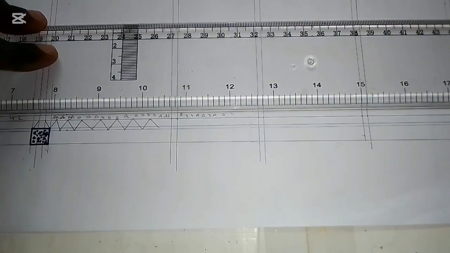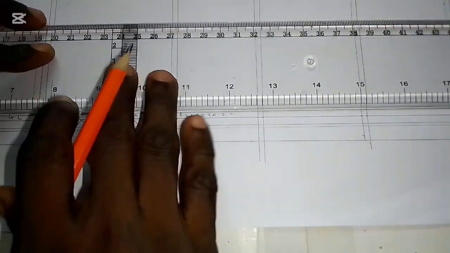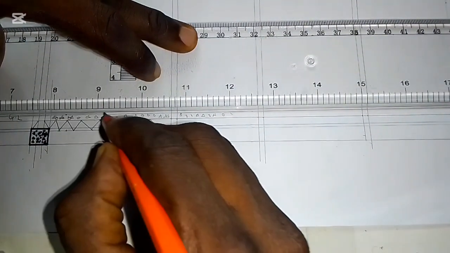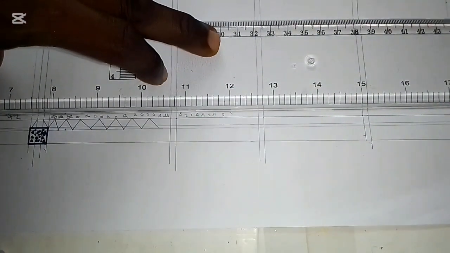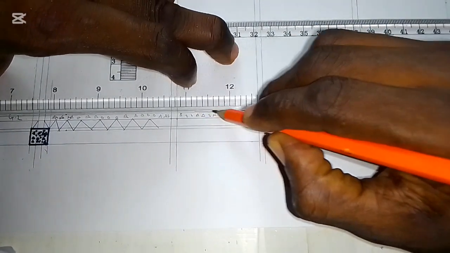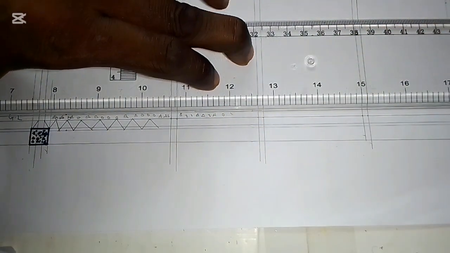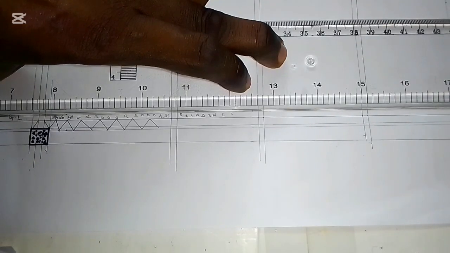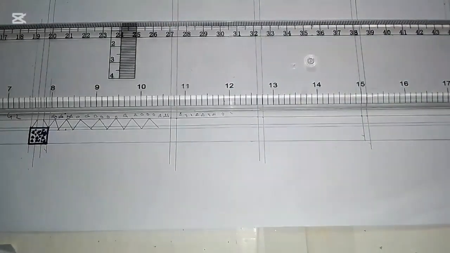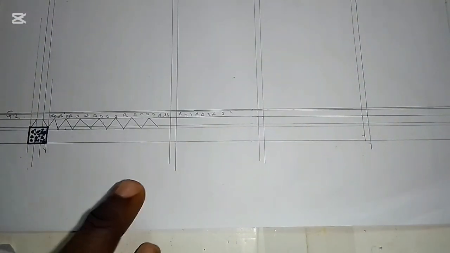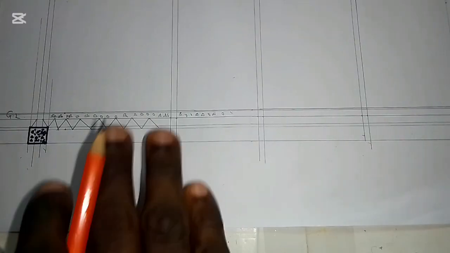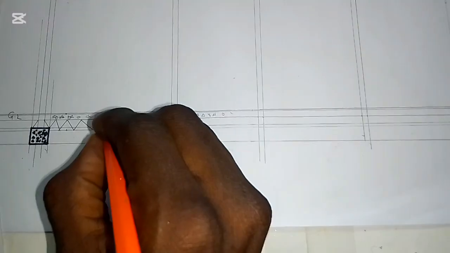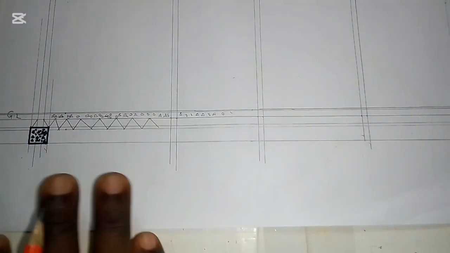Because 12 points, that is 0.24, it will be so small. So just draw at this point to just show the mortar screed, which is always directly above the concrete slab. Okay, that way. So we have it like that.